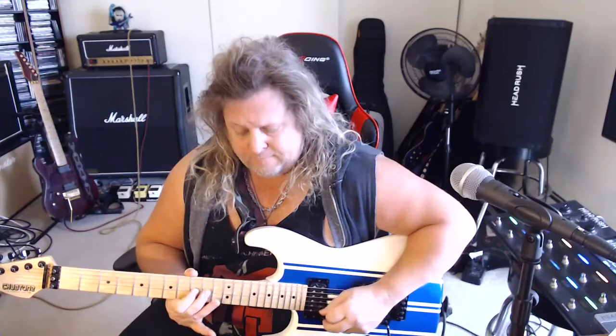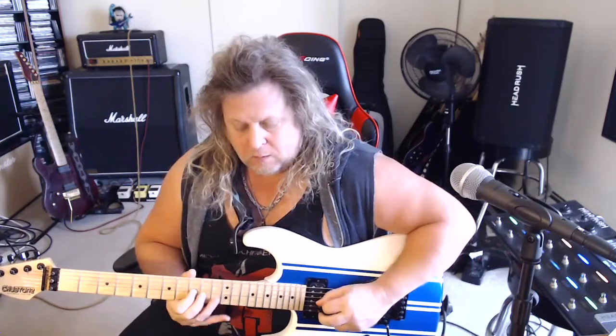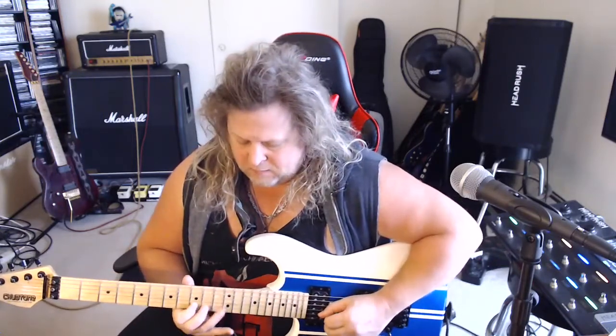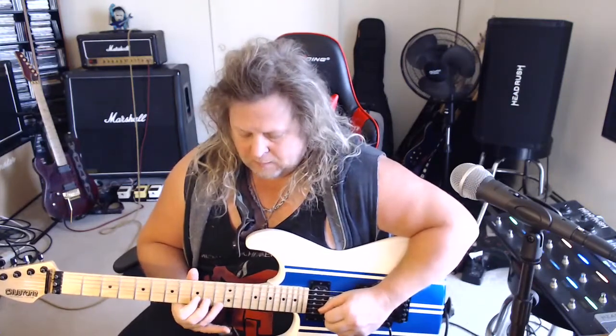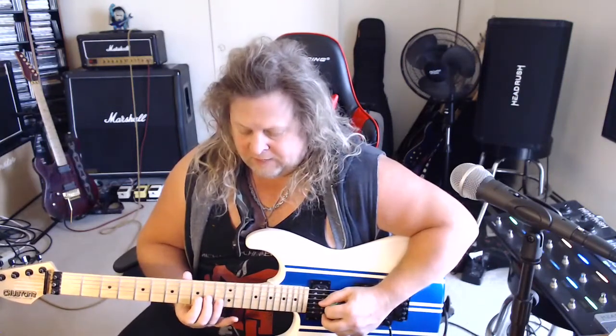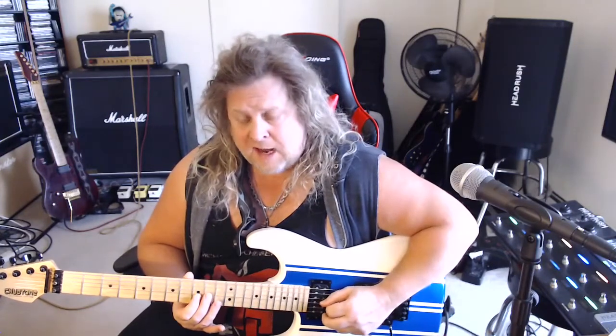notice the half steps between the root and the flat second. Great for trills and things like that, which you saw me play on the backing track there. And also between the flat third and the fourth, there's a half step. But it's that big jump from the flat second all the way to the major third, which gives this mode its sound.